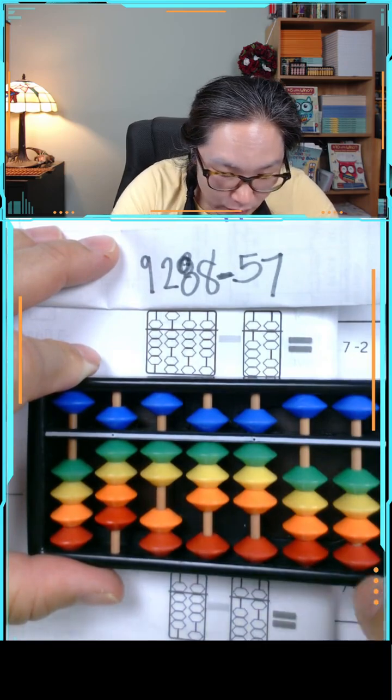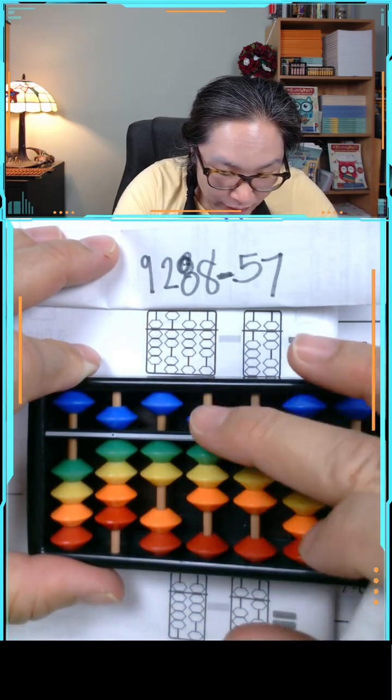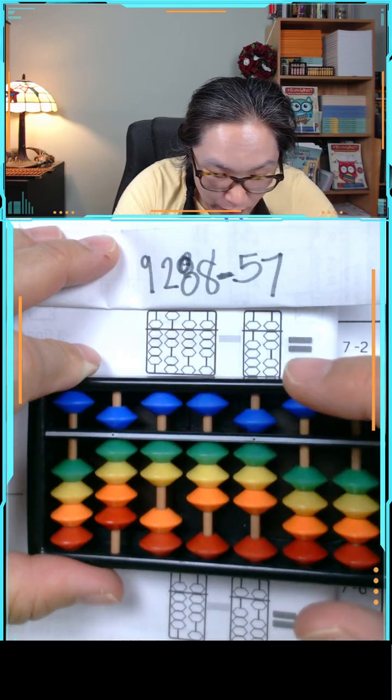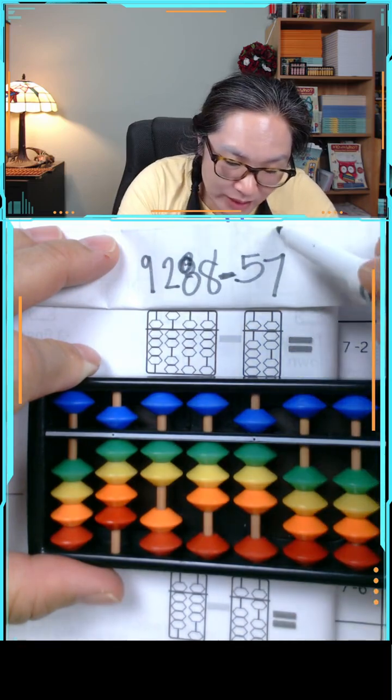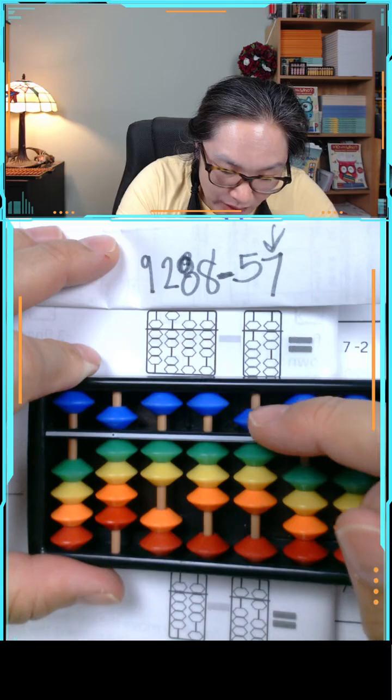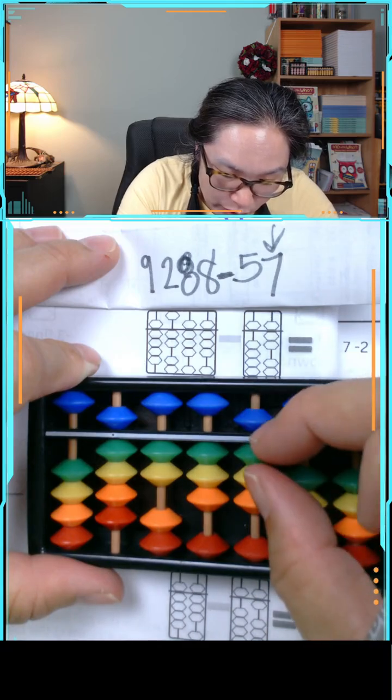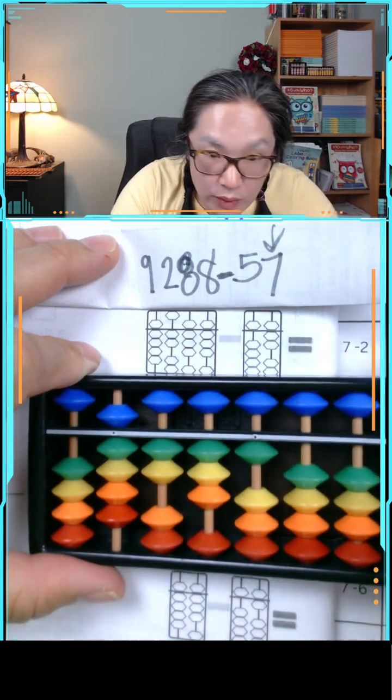So when we're looking, we want to take away 5, right? Take away 5 means we move it away from the horizontal bar. So we take away the 5 and then we want to take away the 7. What is it? 1 bead on top, 2 beads on the bottom, and you push it away like that. So what is my final answer?